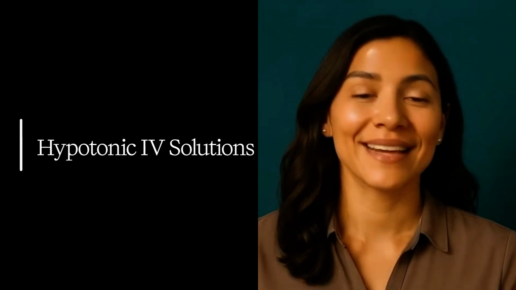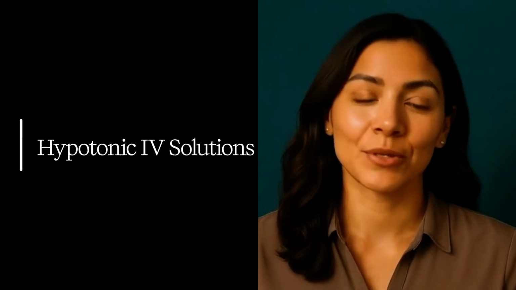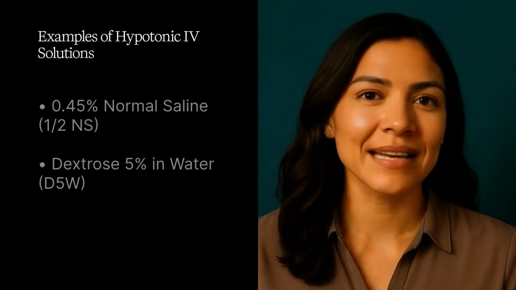Three, hypotonic solutions. Tonicity lower than the blood plasma. How they work. These fluids have a low solute concentration, so water is pulled from the extracellular space and into the cells. This causes the cells to swell and can even cause them to rupture. When to use. To treat hypernatremia, high blood sodium, and provide free water to the kidneys to help excrete waste. Examples. 0.45% normal saline, NS.